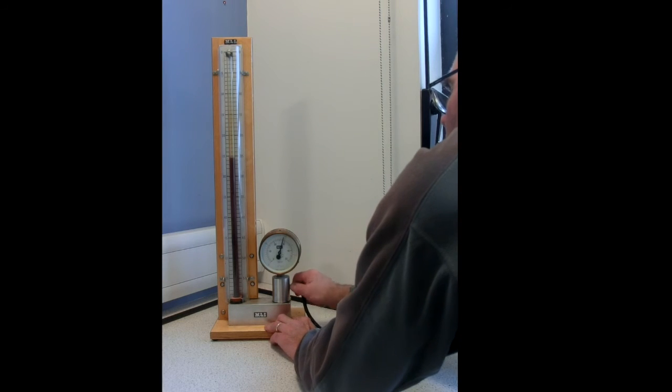When the pressure in the oil column is released, then the volume decreases.